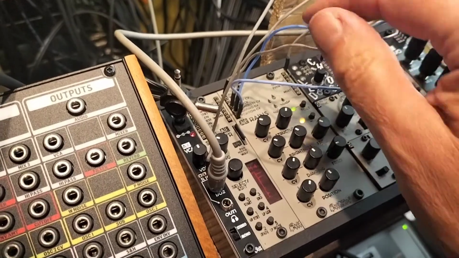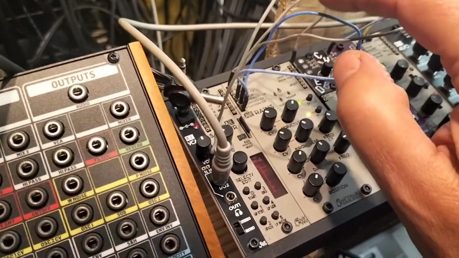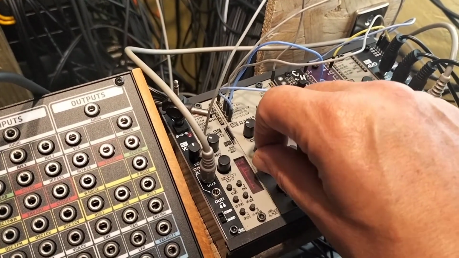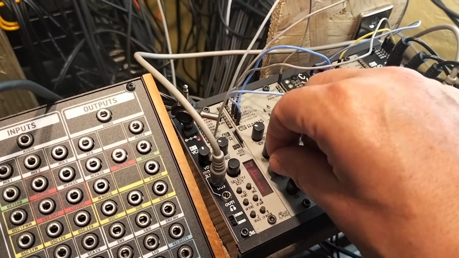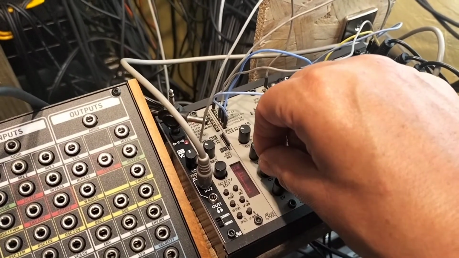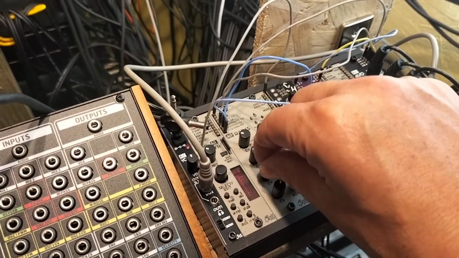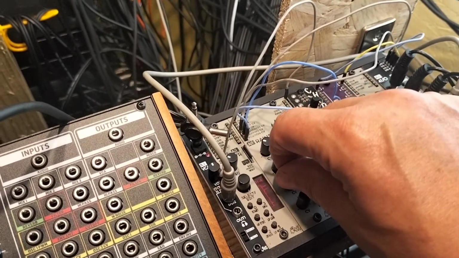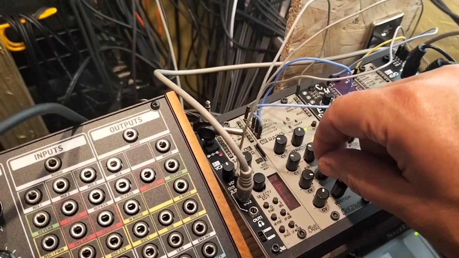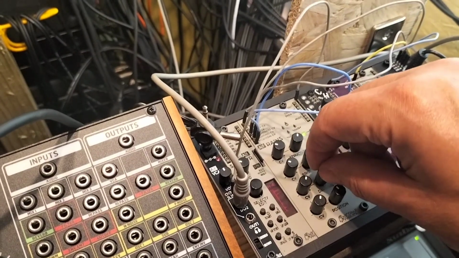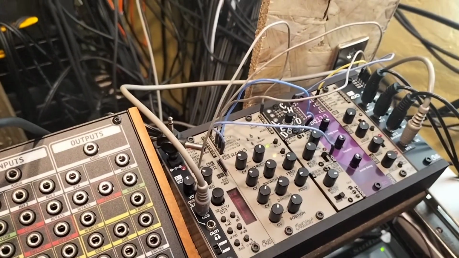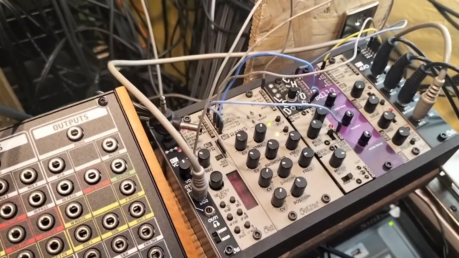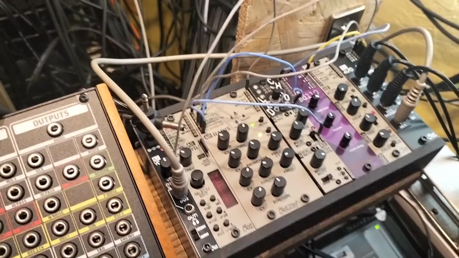Random, the chaos LFO, is going into the damping. And there's obviously other things I could do, but that's what I've done as a quick patch for this video. So I hope you thought it was interesting.